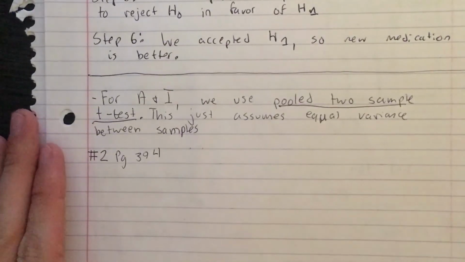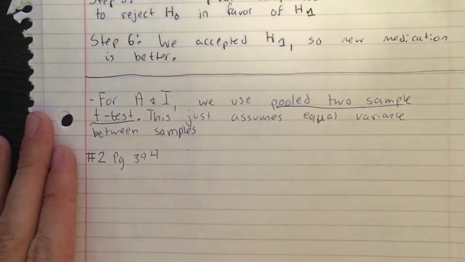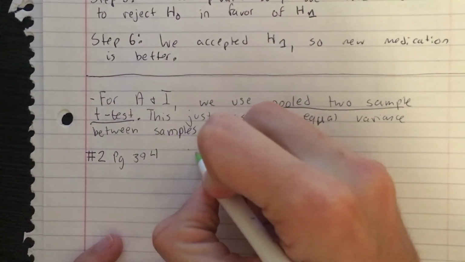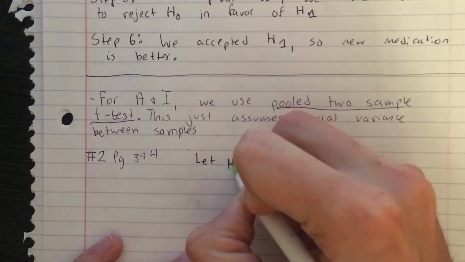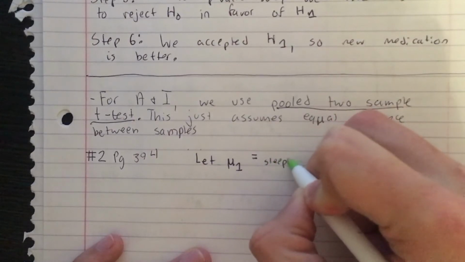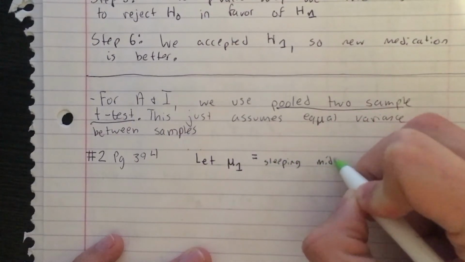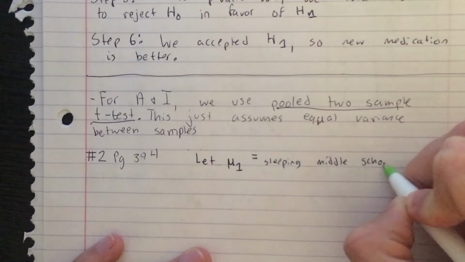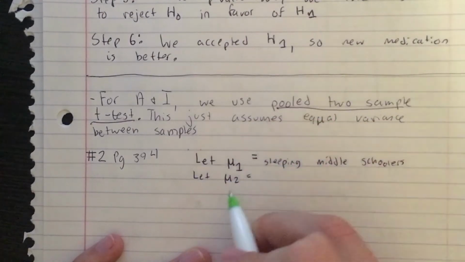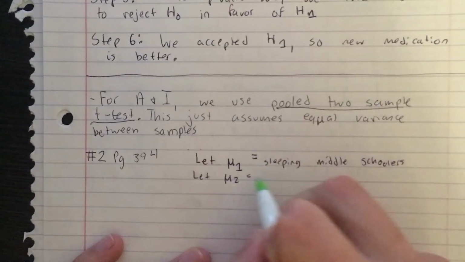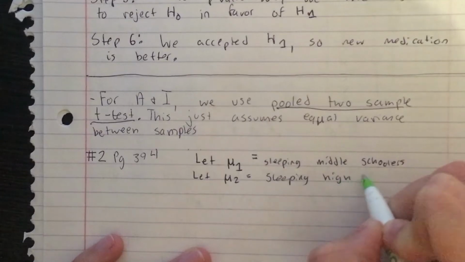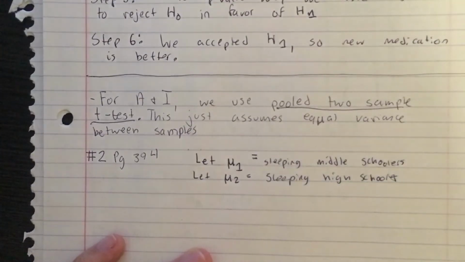And so we're going to do the exact same steps here, the same type of hypothesis testing. And so what we're going to say is, okay, we're going to let mean sub 1 be the sleeping mean for middle schoolers, the sleeping middle schoolers mean. And we're going to let mean mu2 be sleeping high schoolers.